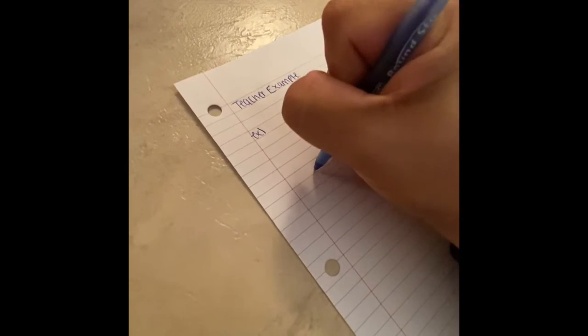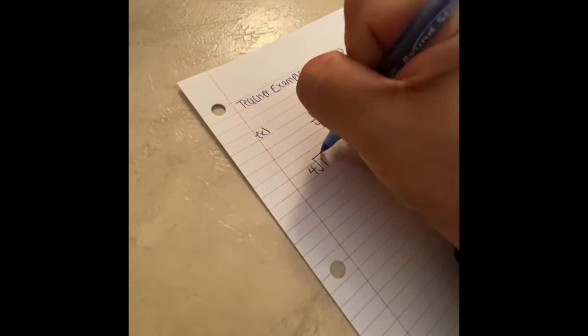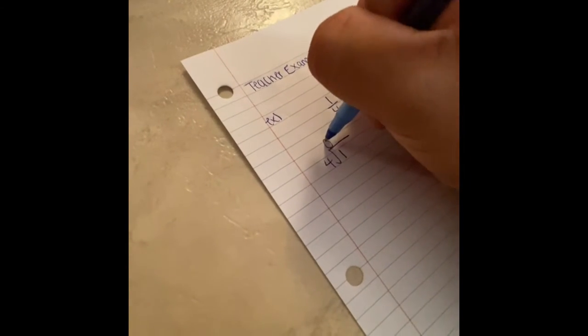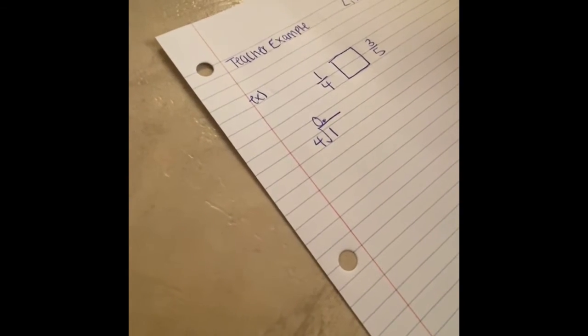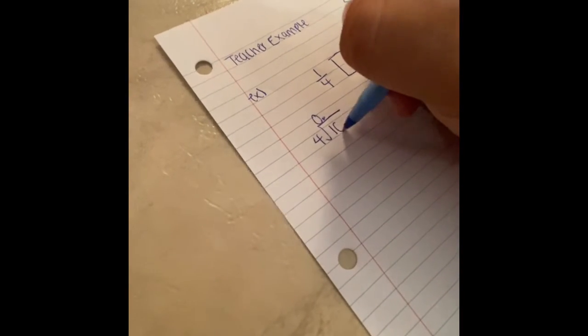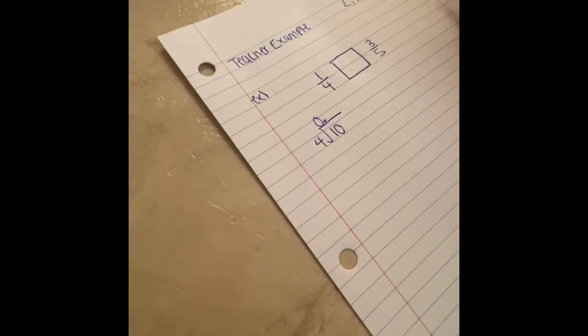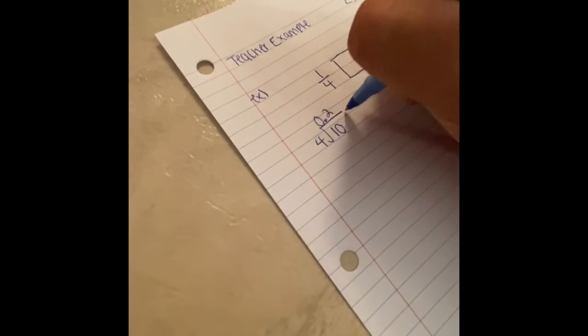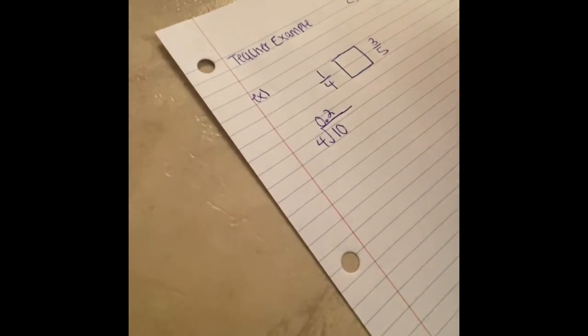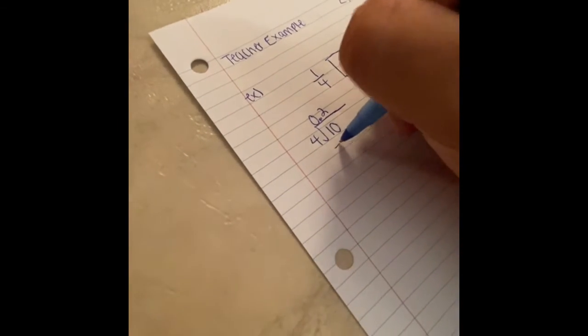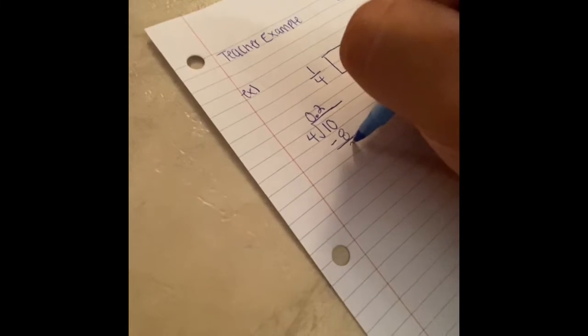So what you want to do is divide 1 by 4. How many times does 4 go into 1, Jasmine? 0. You're going to put your 0 on top and your decimal point. What you want to do now is add an extra 0 so you can keep on dividing. How many times does 4 go into 10? 2. This is because 4 times 2 is equal to 8. So what you want to do is 10 minus 8 gives you 2.